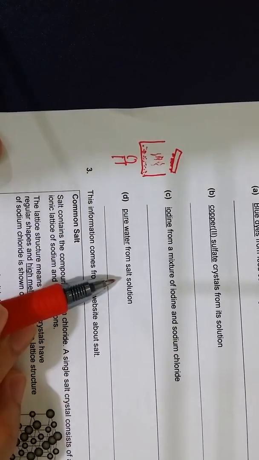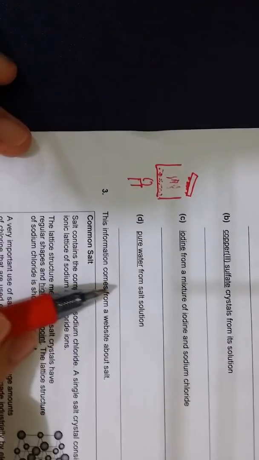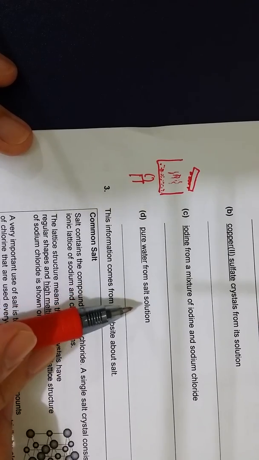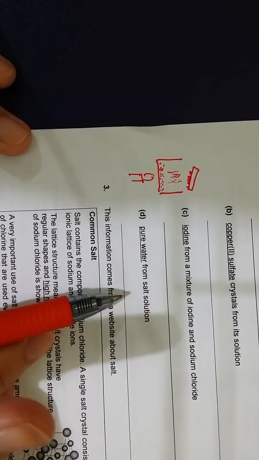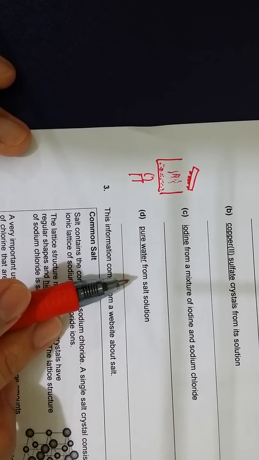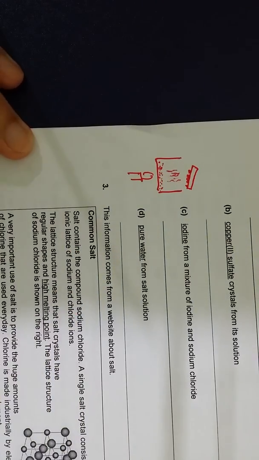Pure water from salt solution, this one will be distillation. Now take note that this is not evaporation. Evaporation is basically to obtain salt from the salt solution. If you want to obtain the water from the salt solution, you have to use distillation.